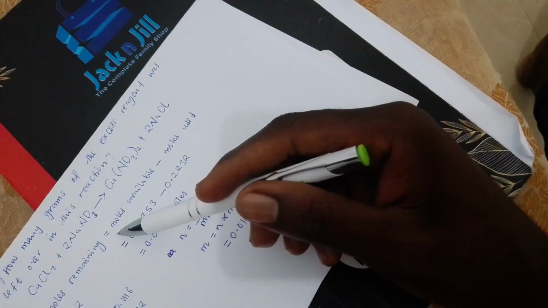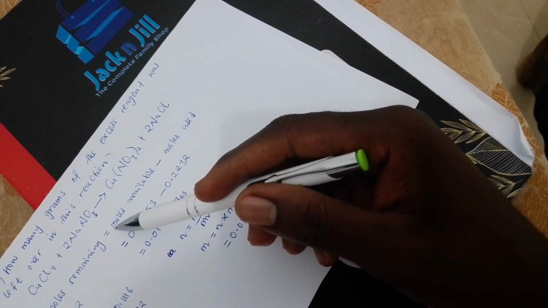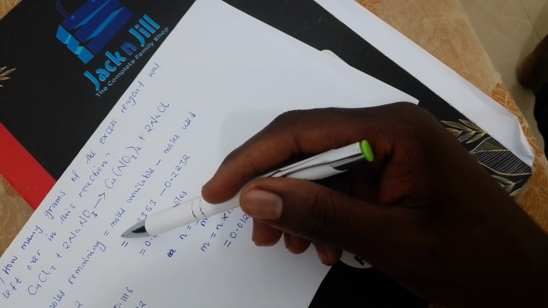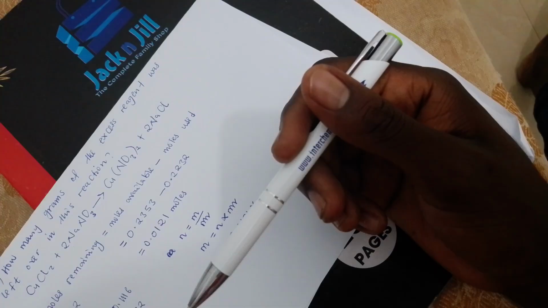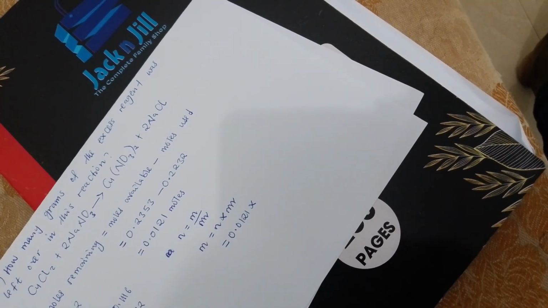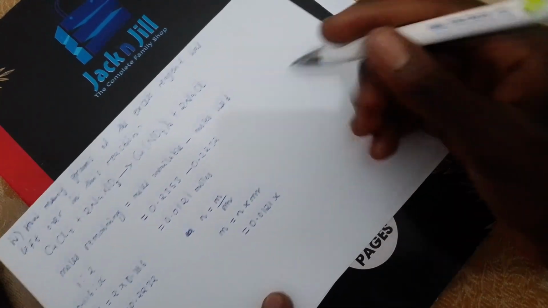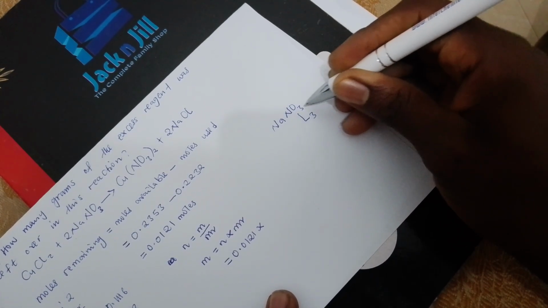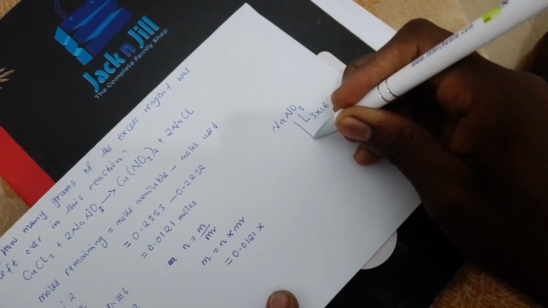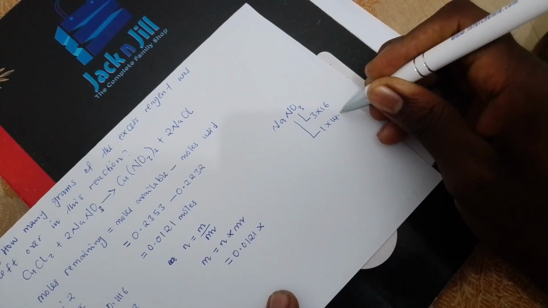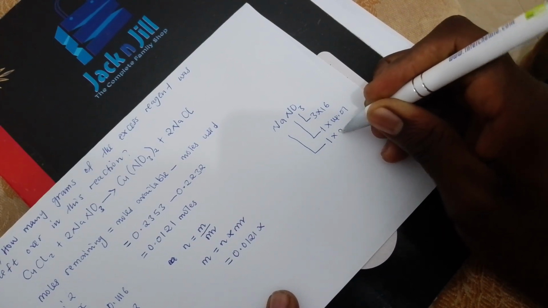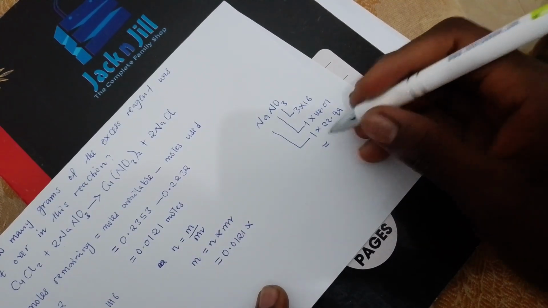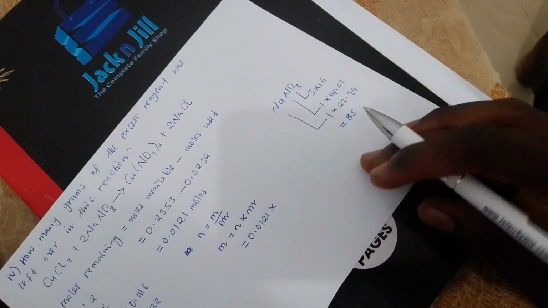So for sodium nitrate, we calculated the molar mass. What was the value? Let me look for it. We can just actually calculate. Let's calculate. We are having sodium nitrate. Oxygen, we have 3 atoms of oxygen times 16. It is a mass number. Nitrogen, we only have 1 times 14.01. Sodium, only 1 times 22.99. This is 48 plus 14 plus 22.99. It's giving something like 85. Yeah, 85 gram per mole.